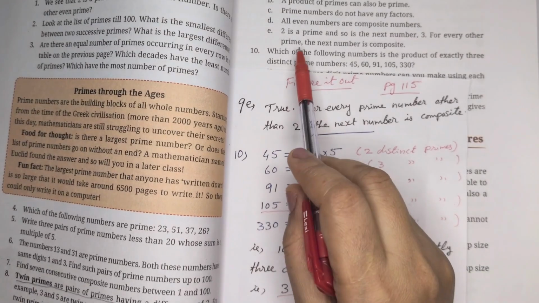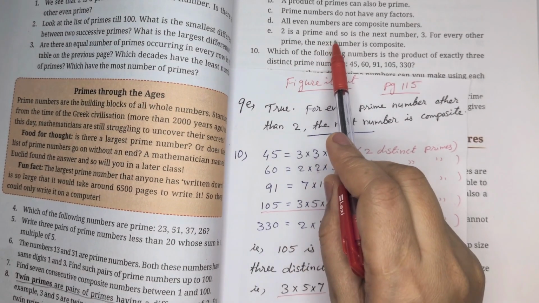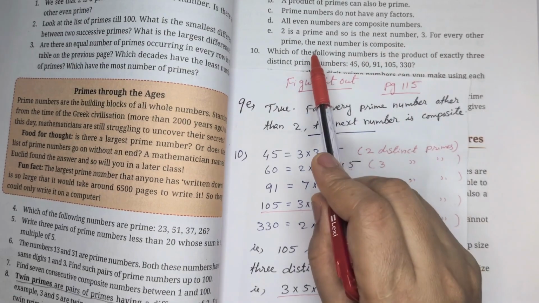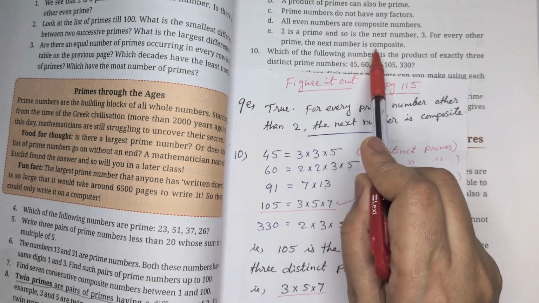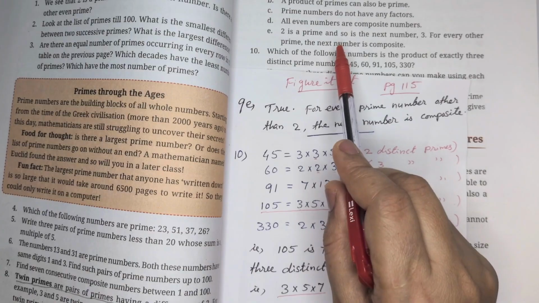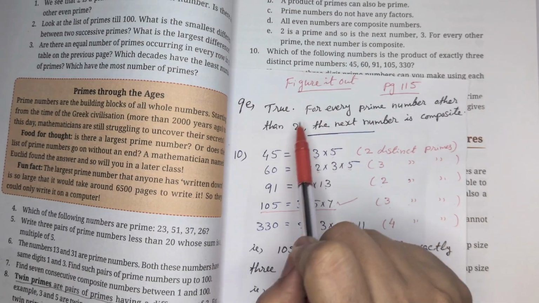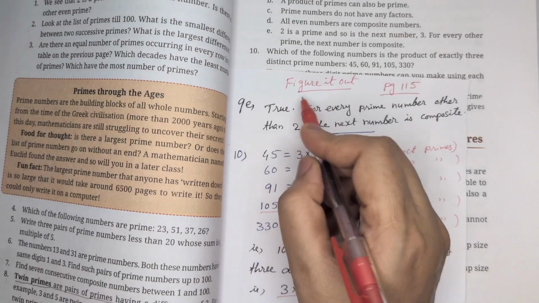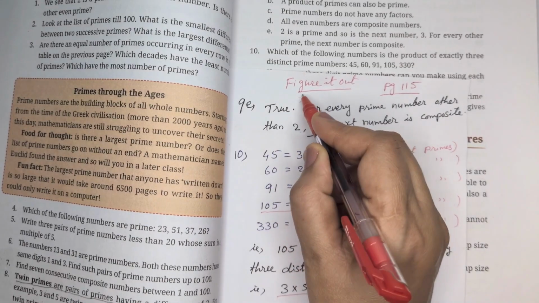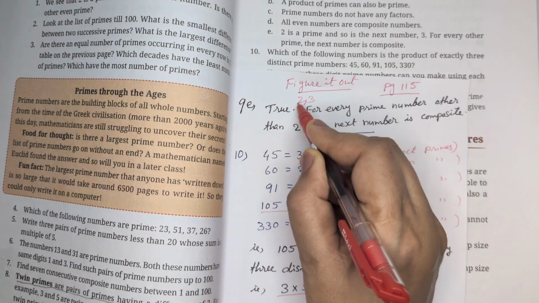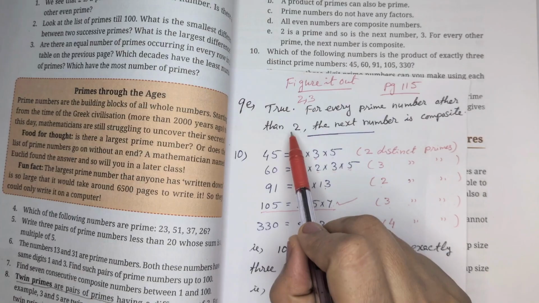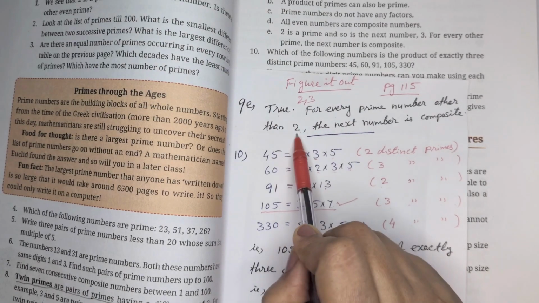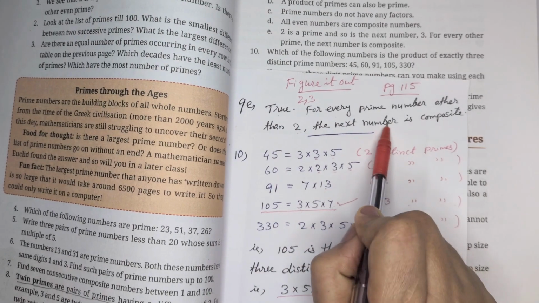Now 9a. 2 is a prime and so is the next number 3. For every other prime, the next number is composite. That statement is true. For every prime number other than 2, the next number is composite. Only for 2, after 2 then 3 is coming, 2 continuous numbers are prime. So we can write the statement is true. For every prime number other than 2, the next number is composite.